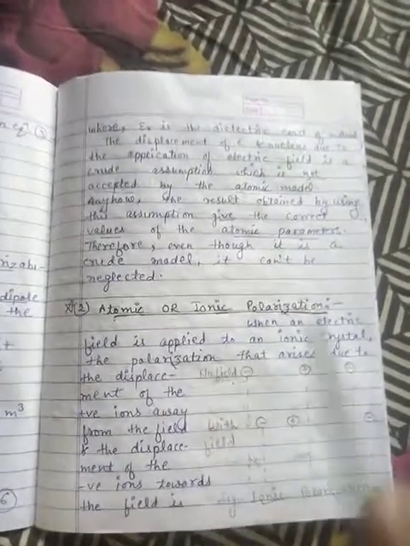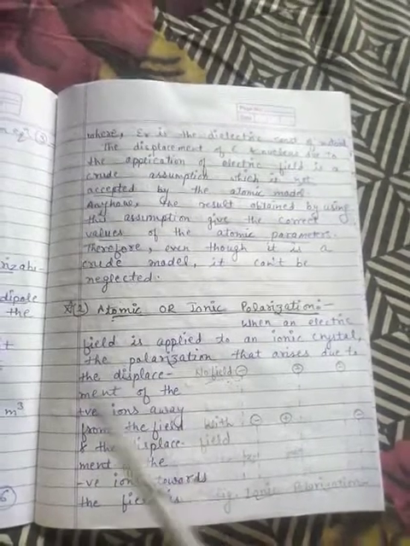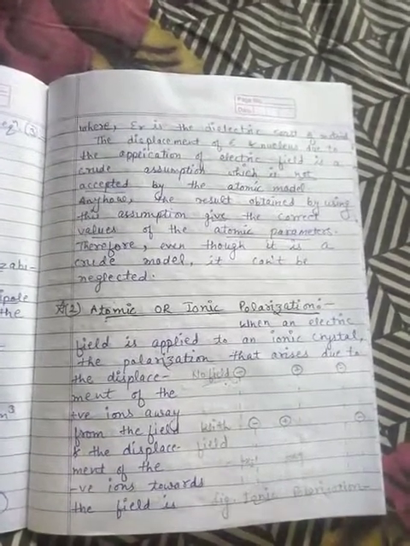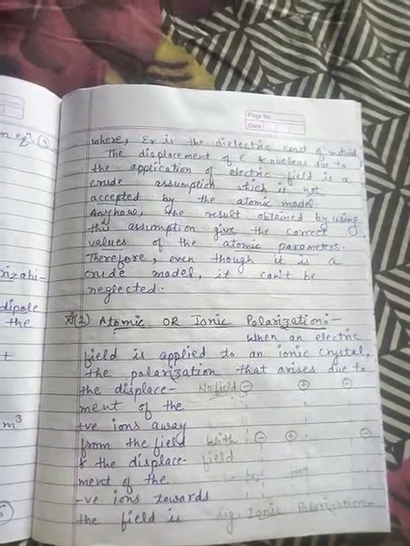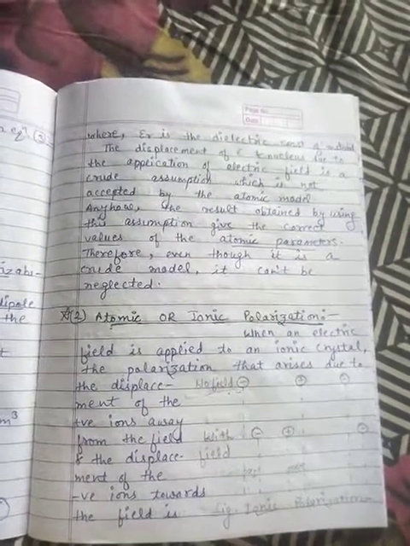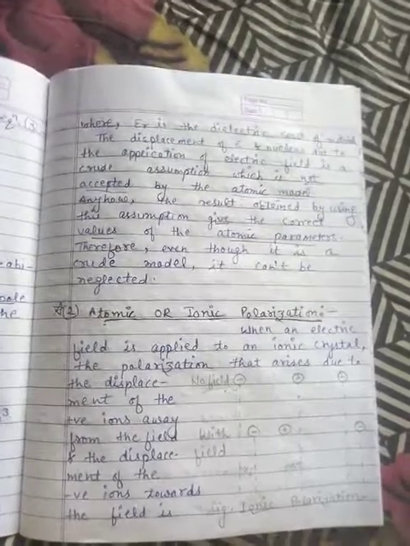First of all, these assumptions are not accepted, but by taking their results they give more accurate results about their atomic parameters. Hence this is very useful.